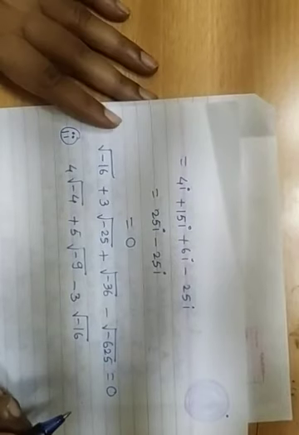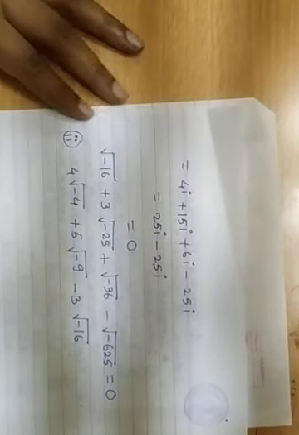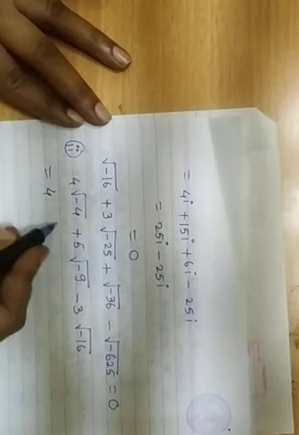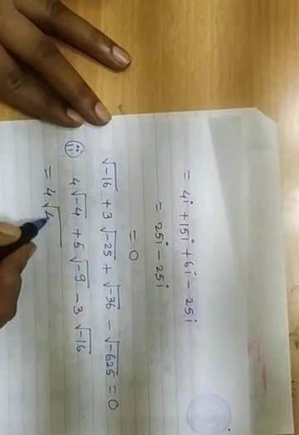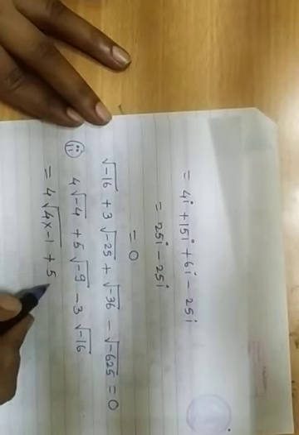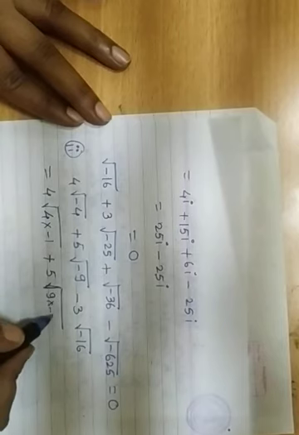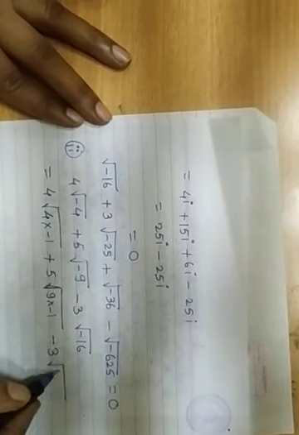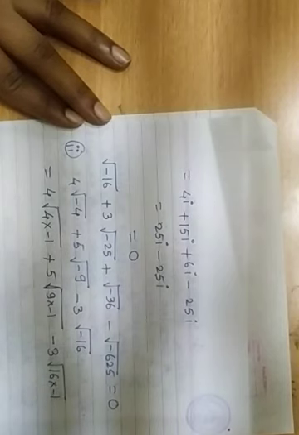We have to simplify it. First step: 4 into root of minus 4 can be written as 4 into root of 4 into minus 1, plus 5 into root of 9 into minus 1, minus 3 into under root of 16 into minus 1.